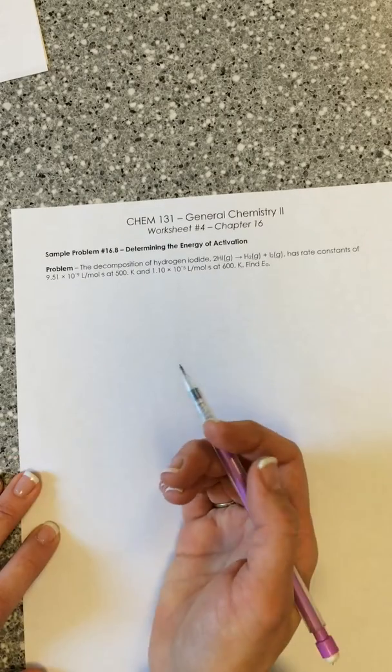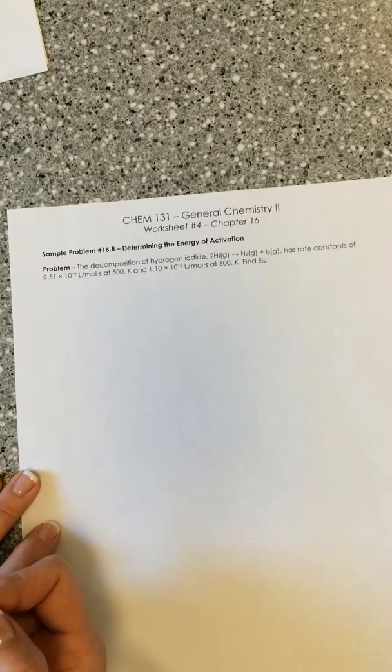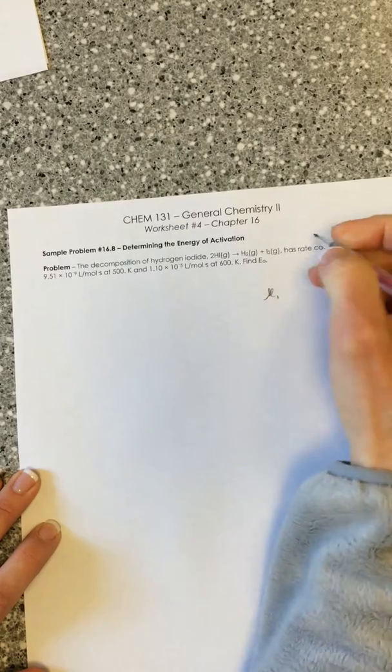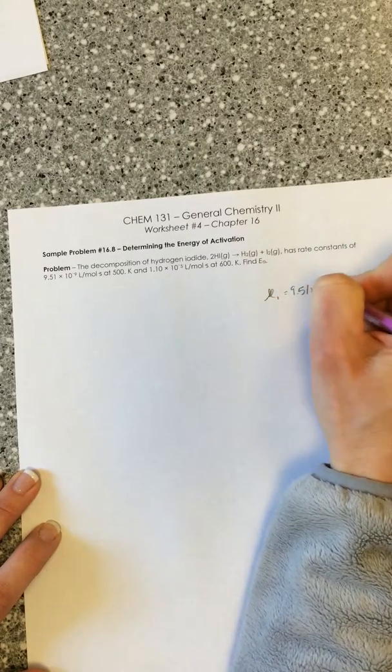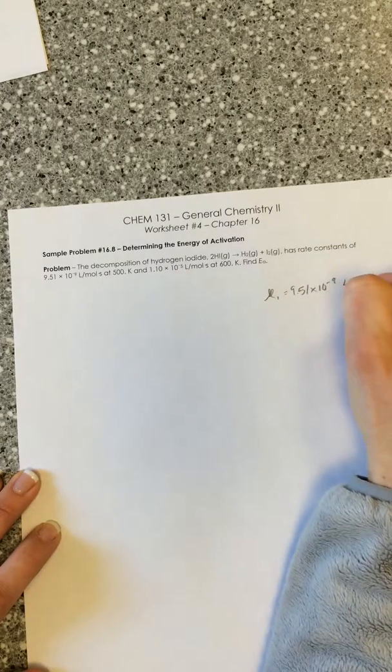And so that's why I always like to start a problem by, taking away from the sentences and words, writing a list of the information that's given. And sometimes that can help sort out how you need to solve the problem. So in this case, they give us two different rate constants, and I'm going to call k1 here 9.51 times 10 to the minus 9 liter per mole second.